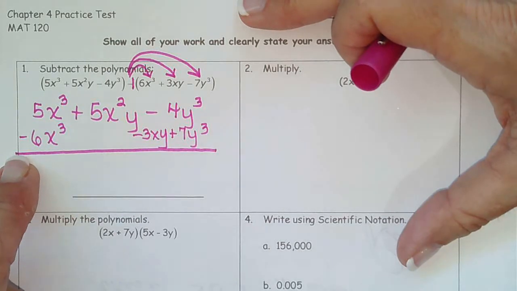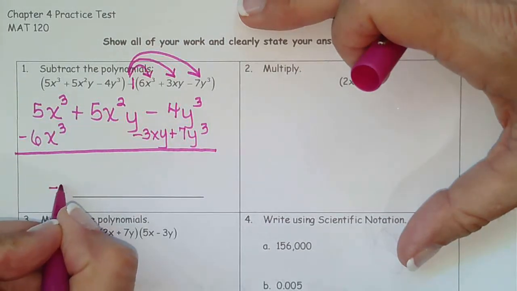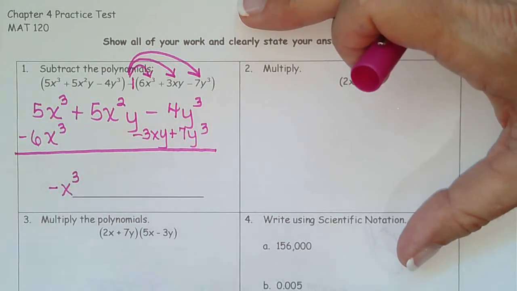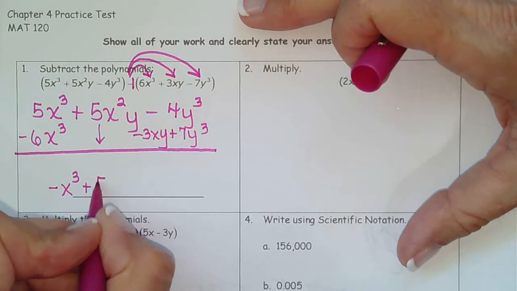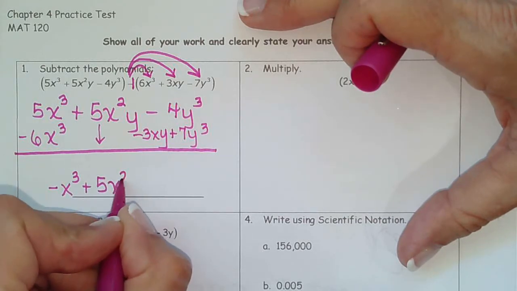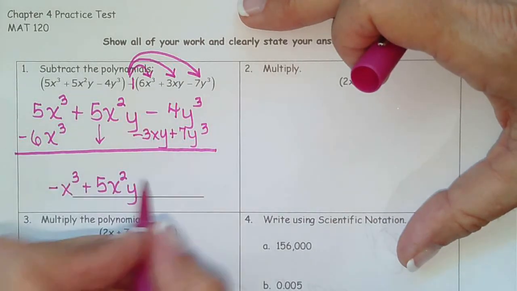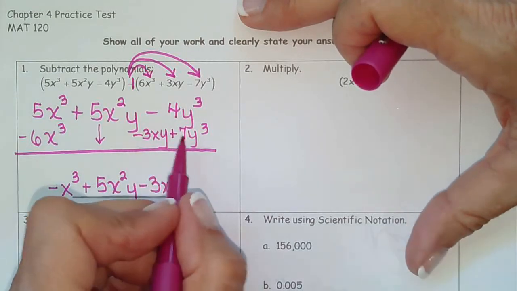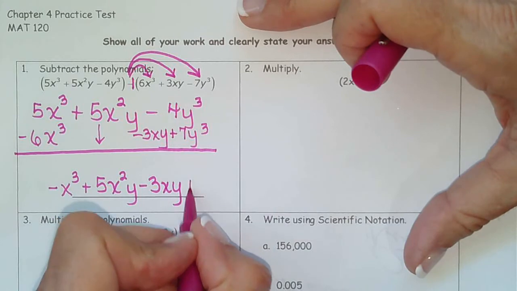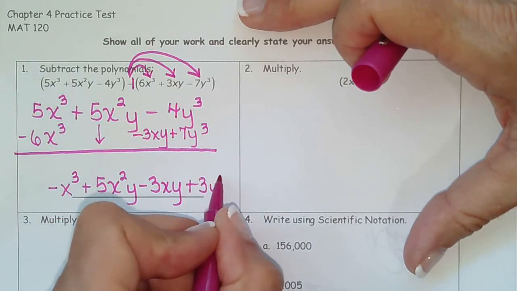So this is -1, which we don't need to write the 1. So -1x cubed is -x cubed. This one doesn't have anything to go with it, so it comes down as positive 5x squared y. This one doesn't have anything to go with it, so it stays negative 3xy. And this one is 7 minus 4, which is positive 3y cubed.